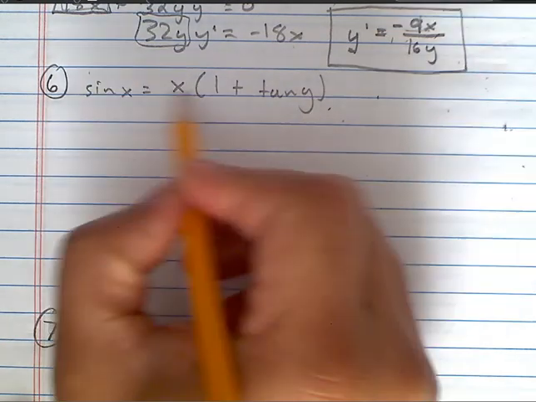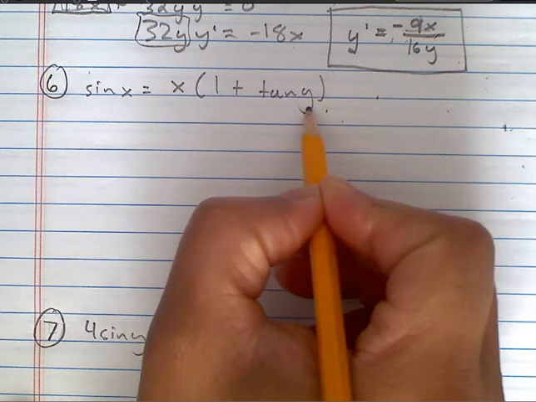Alright, so I can write this a little bit nicer right here, because I know that's a function of x.